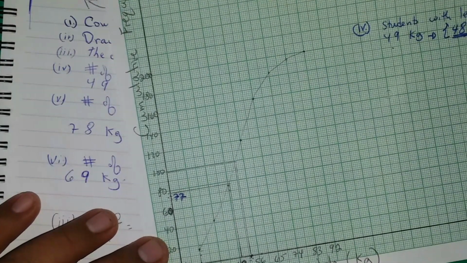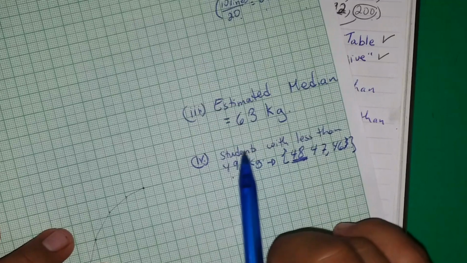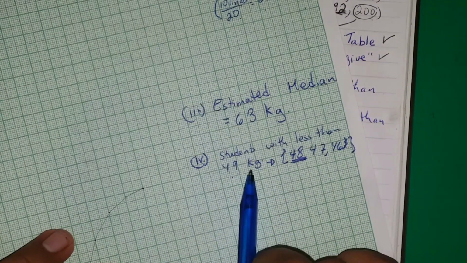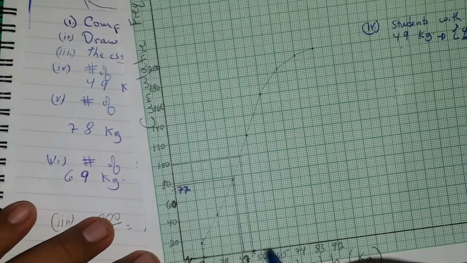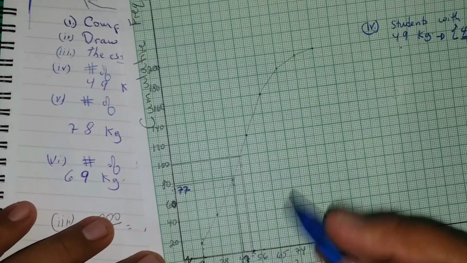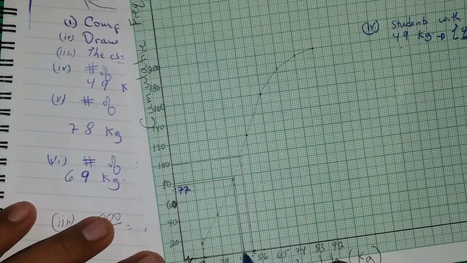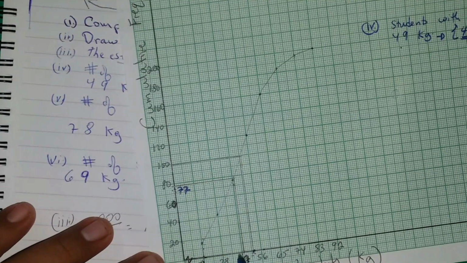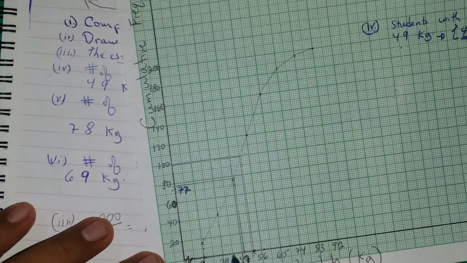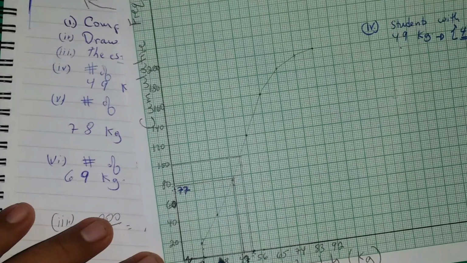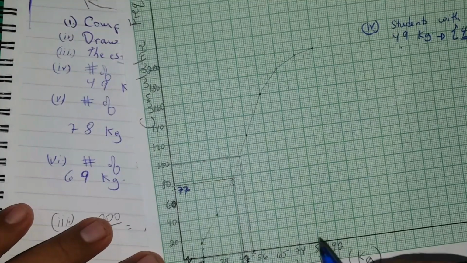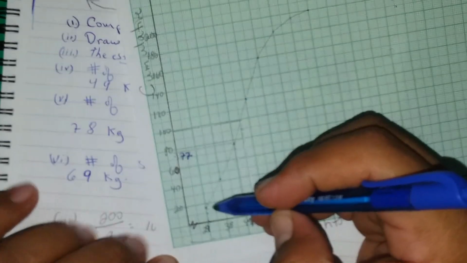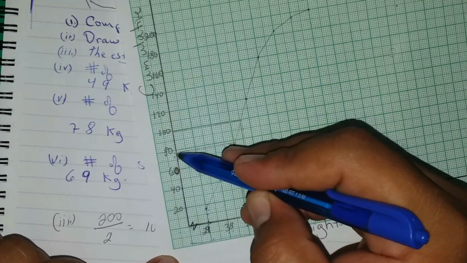I want the section that is less than that. So that means that I was talking 48, 47, 46, 45, 44, all the way going this way. So this is the section that I wanted, right? On this side, I want less.